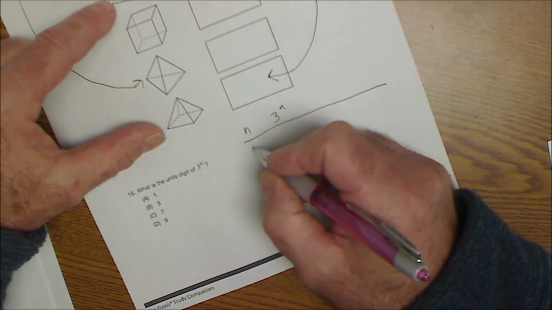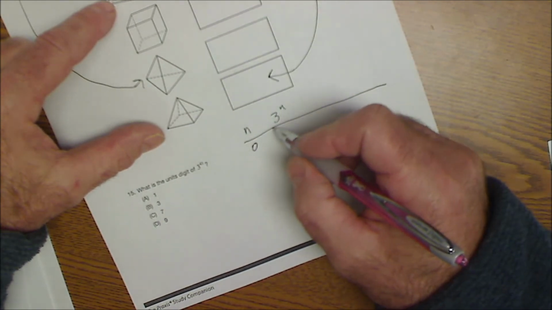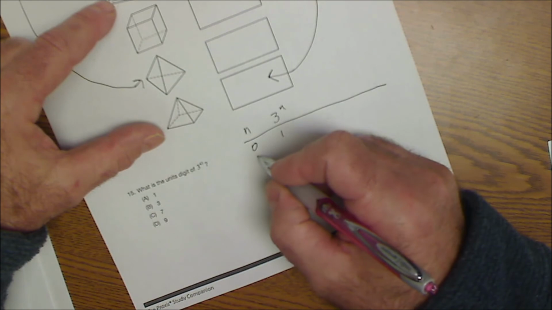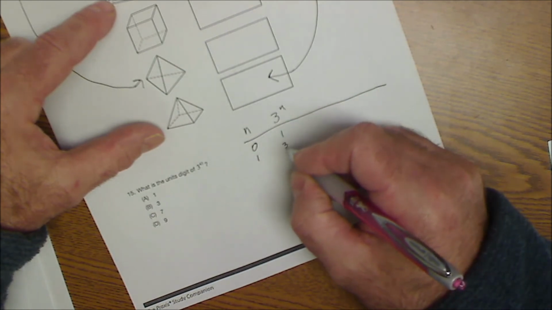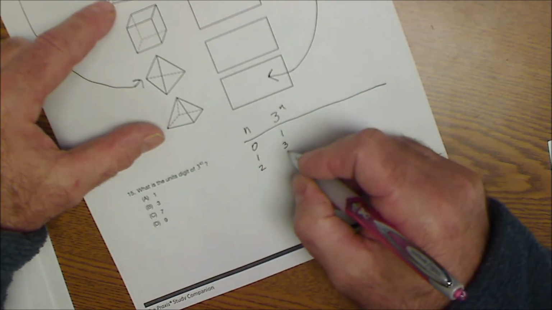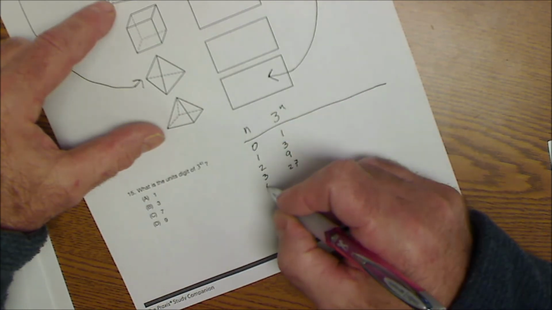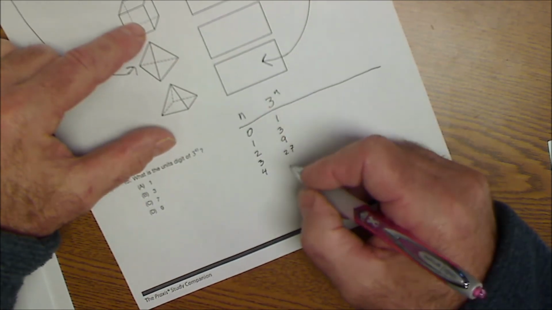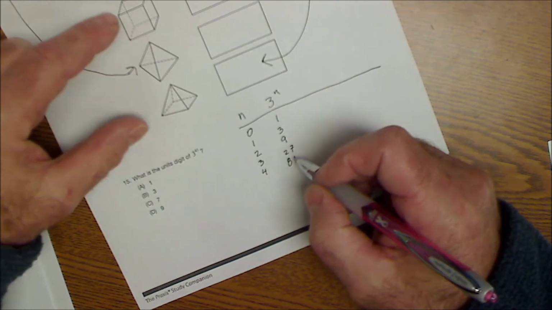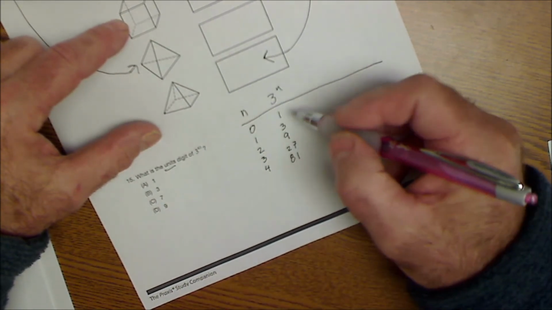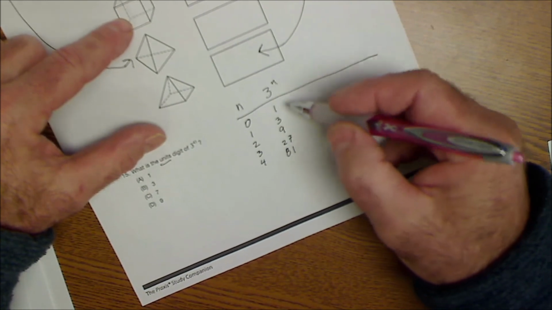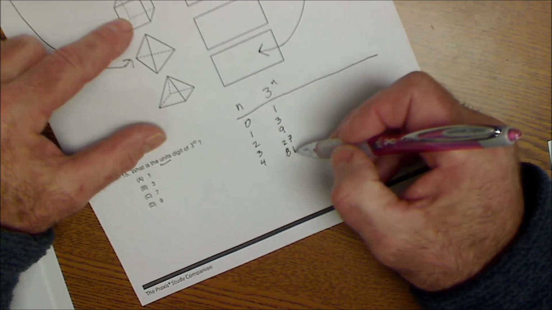If n is 0, 3 to the 0 is 1. If n is 1, 3 to the first is 3. If n is 2, 3 squared is 9. 3 to the third is 27. 3 to the fourth is 81. And I'm looking at the units digits, so I'm looking at the last digit. So I'm starting to see a pattern here. 1, 3, 9, 7, 1.